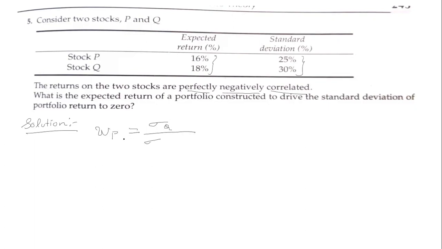So that's why above I have taken it for Q, divided by standard deviation P plus standard deviation Q. So standard deviation Q is 30 and standard deviation P is 25, plus standard deviation Q. So we get 0.545. Okay, so this we got for stock P.